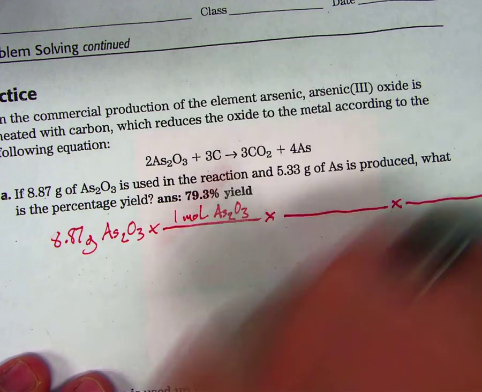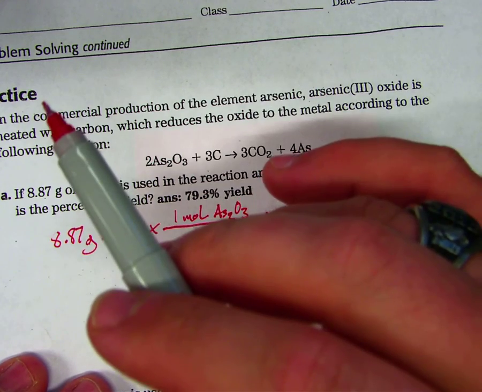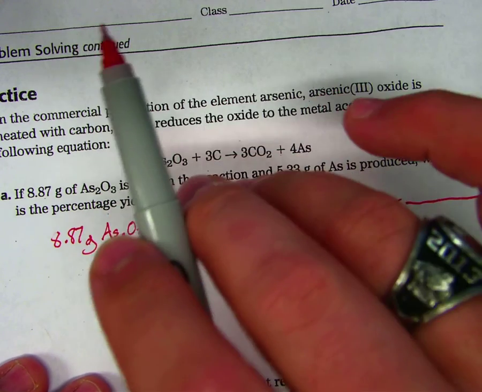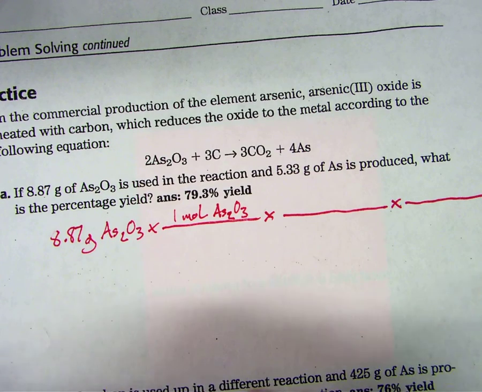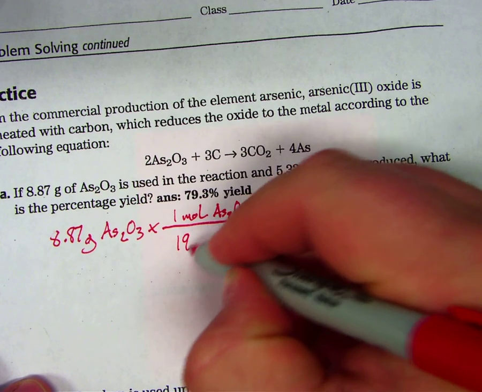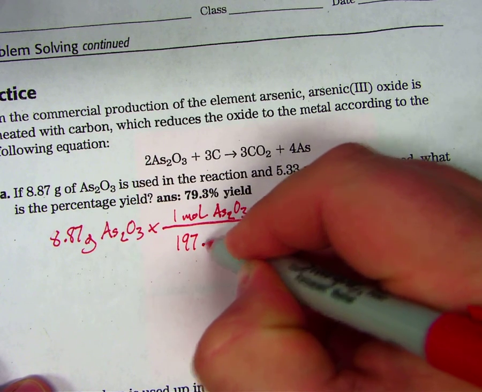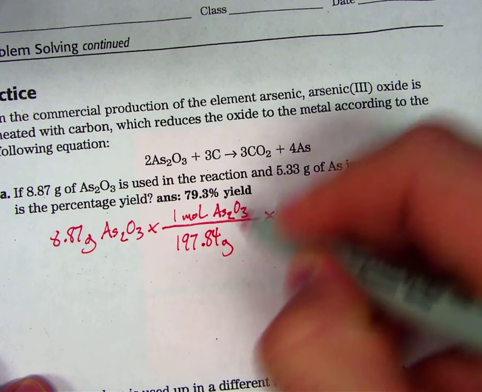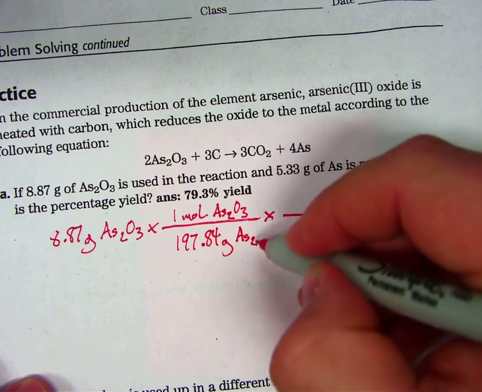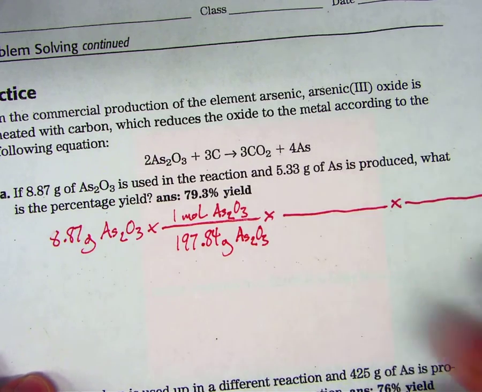So when I added them up, I added 2 arsenics, which each have a mass of 74.92. And I added those up, and then 3 oxygens, and I got 197.84 grams of As2O3. That's what I got.